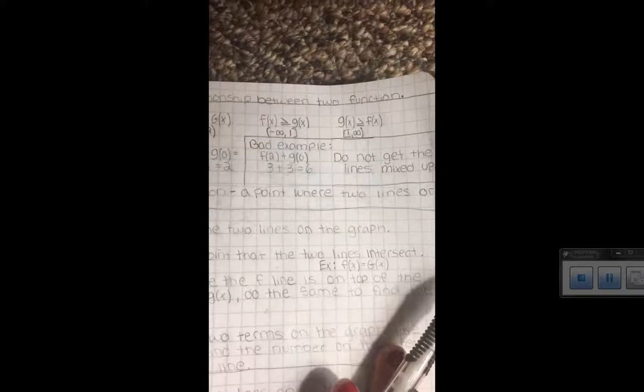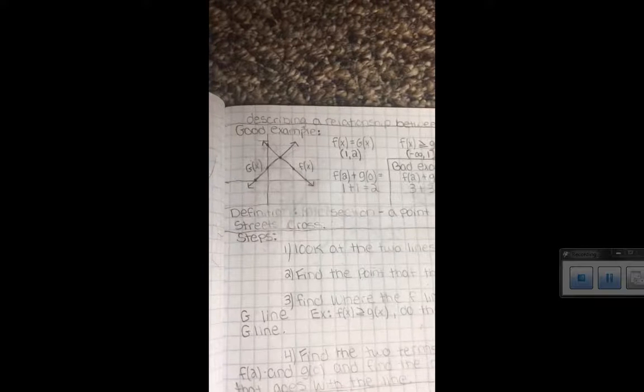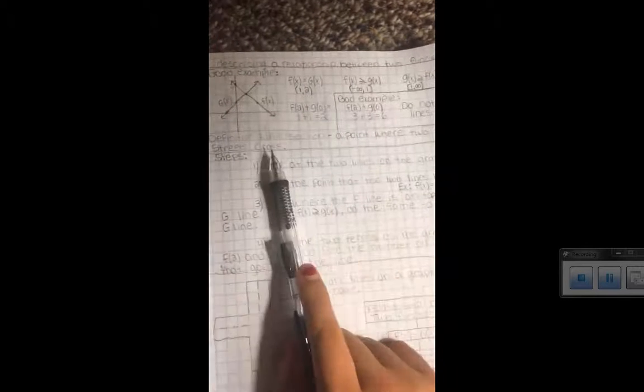You have to do the same for g, which is finding where the g is on top of the f. So I turn my paper to where the line is across and see which one is on top, which is that one. So it would be going left to right. So that would be 1, infinity.